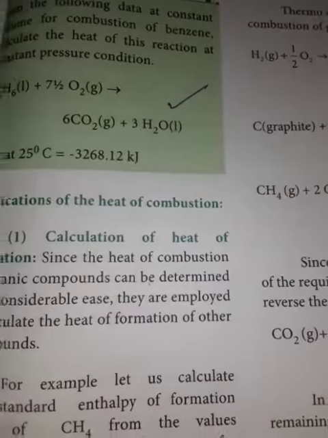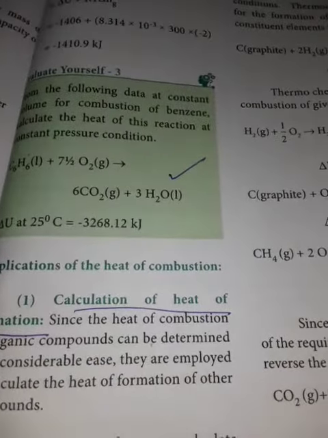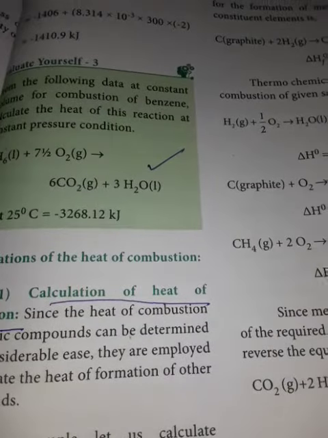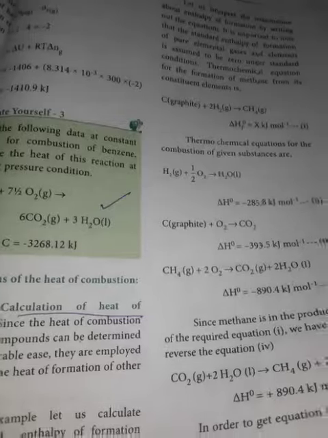Next, children, we are going to learn applications of heat of combustion. Number one, calculation of heat of formation: how 1 mole of a compound is formed from its elements. This is the first application, calculation of heat of formation. A problem based on this is also given here.